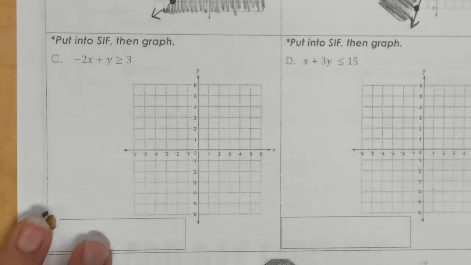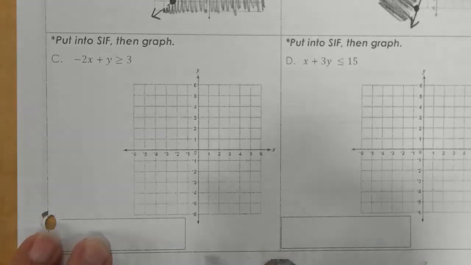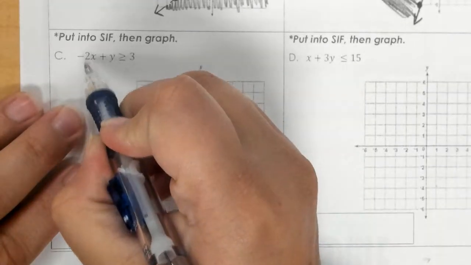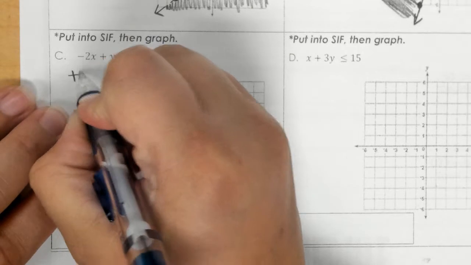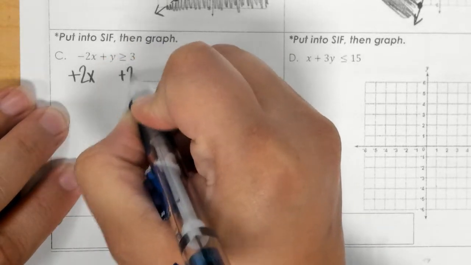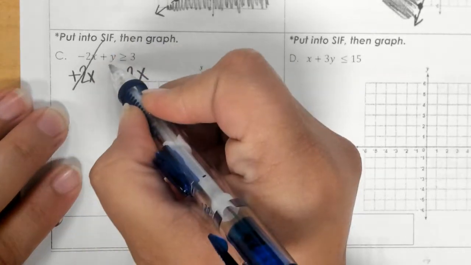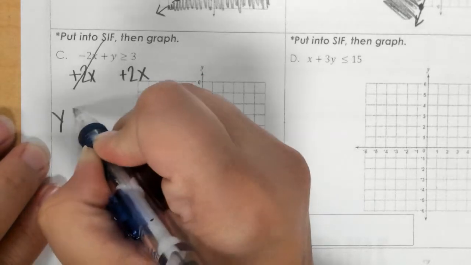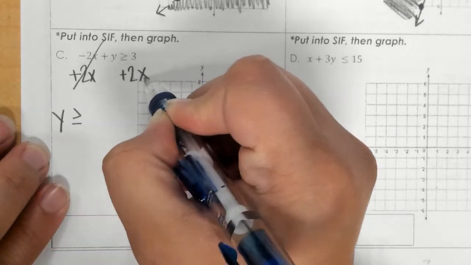For letter C, we need to put this in the slope-intercept form. So I'm going to add 2x to the other side. And I have y is greater than or equal to 2x plus 3.